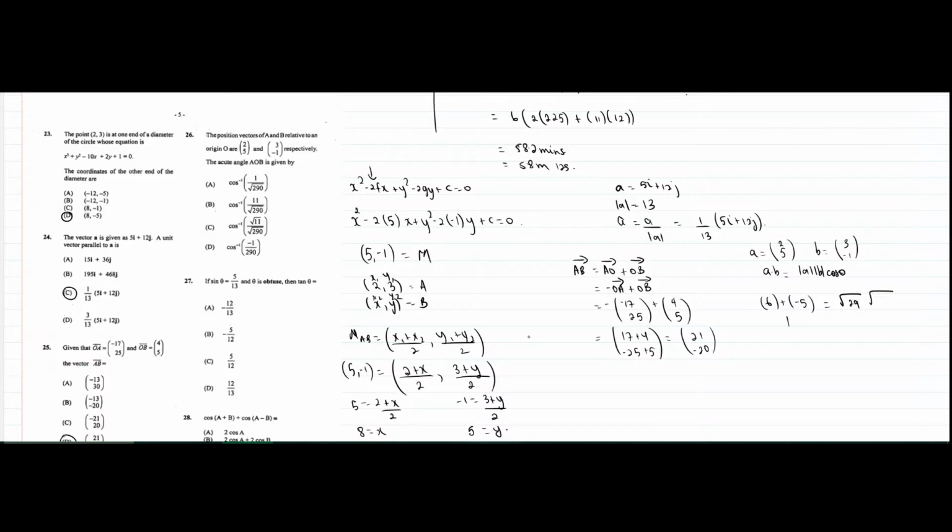Mod B is 10, cosine theta, move it across, 1 over root 290 is cosine theta. Theta is cosine inverse of 1 over root 290.